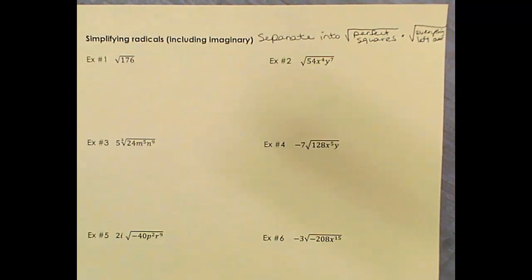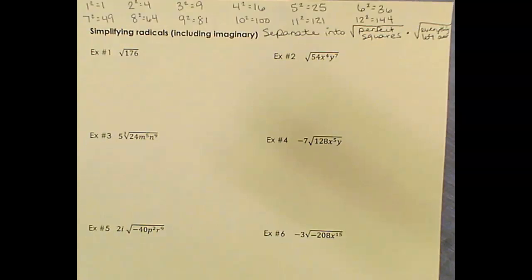Into perfect squares under the first radical, and then everything left over in the second radical. And I do want to make sure that you know your perfect squares, so I'm going to list them out to the top and you can copy them if you see fit. So we are going to use these numbers at the top to break our radicand into perfect squares and everything left over.